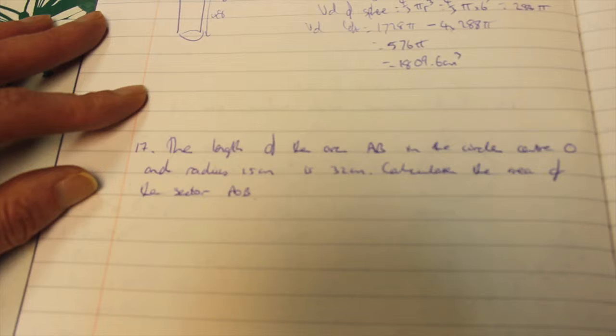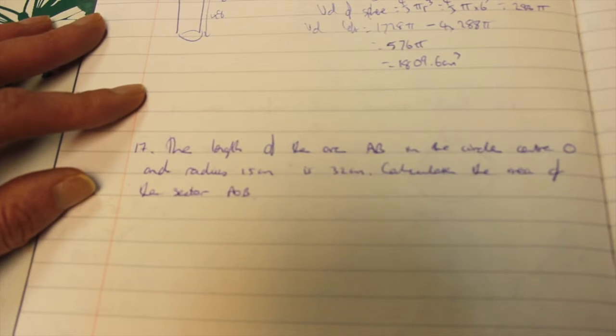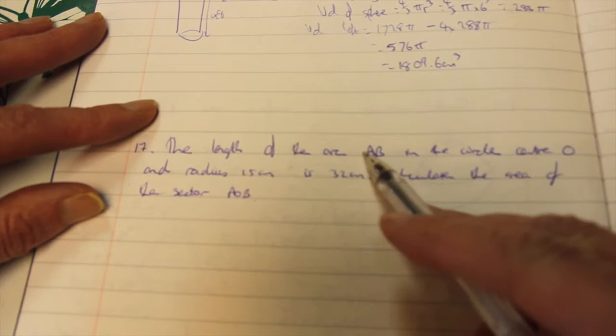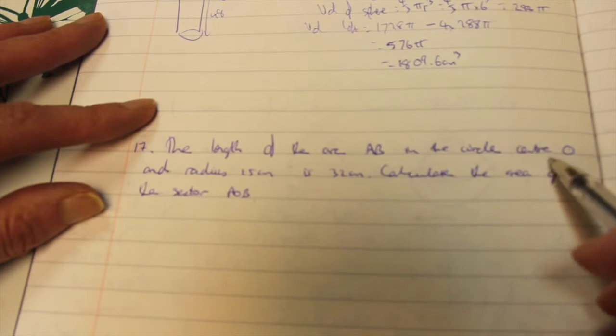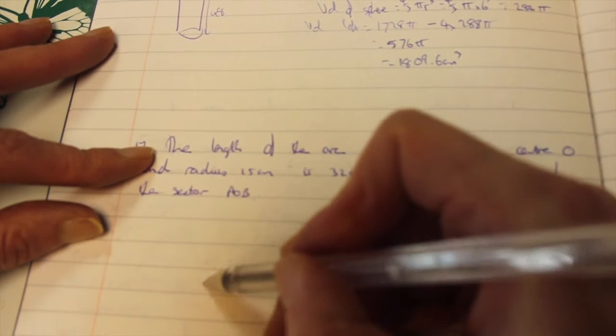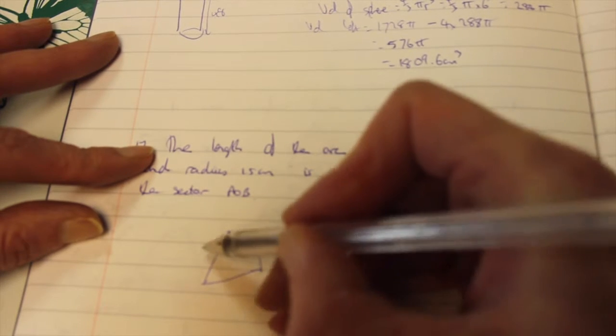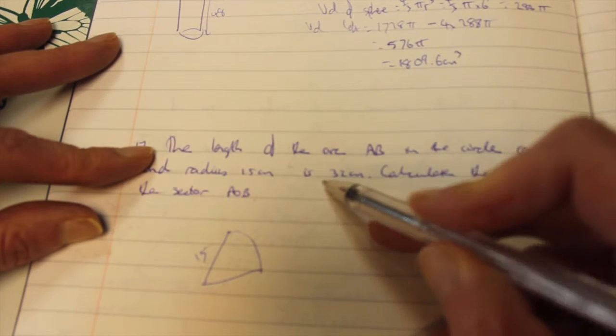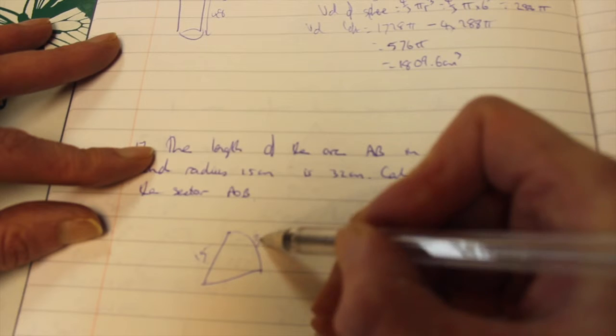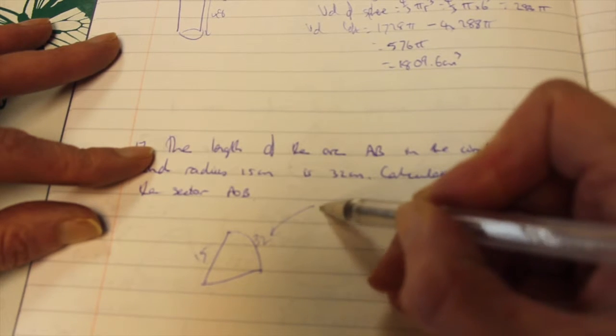Now I have 3 more examples left, and they're all to do with sectors of a circle. The length of an arc AB in a circle with centre O. So I'm going to draw out, that's your arc there. The radius is 15, and you're told this length of arc is 32. Now I want to work with that.